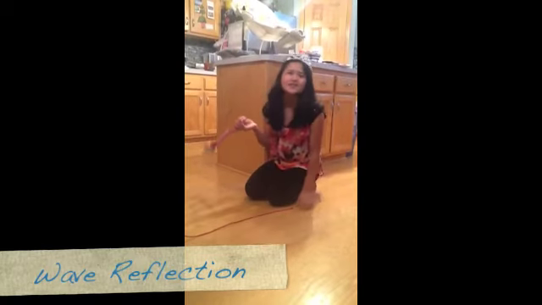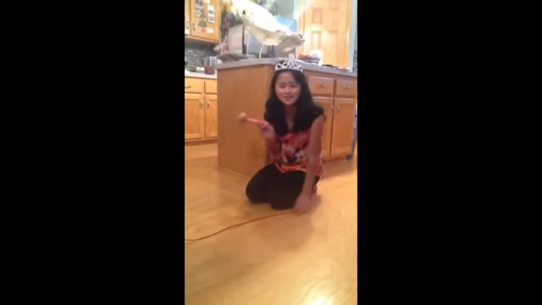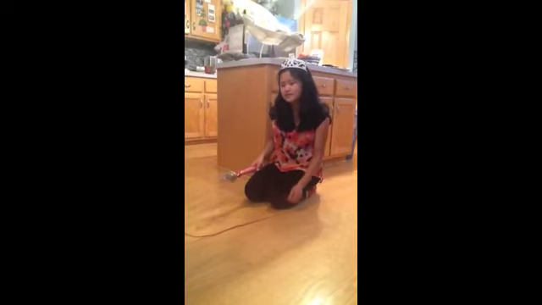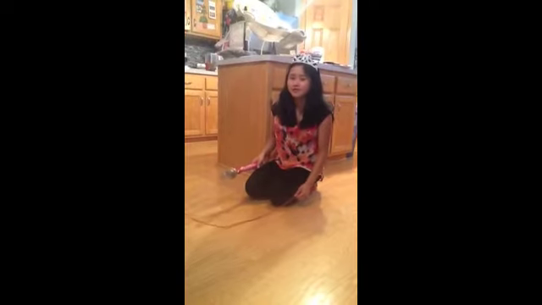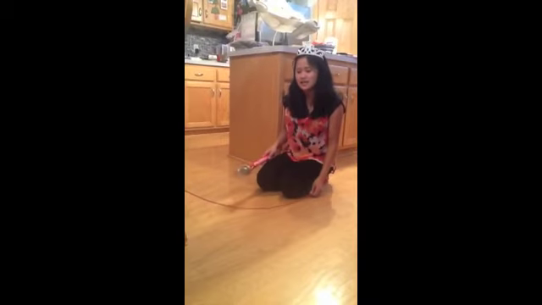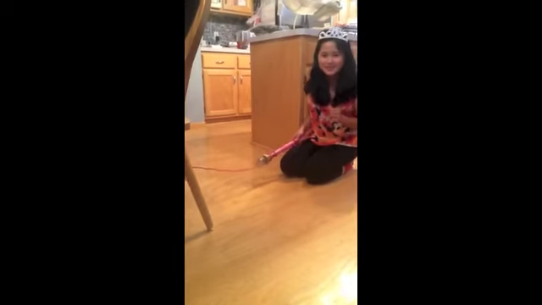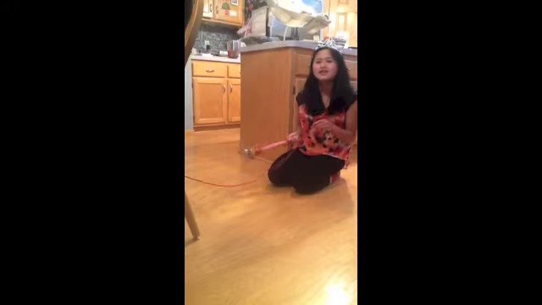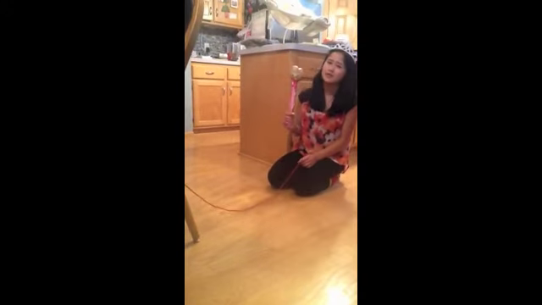Reflections are the result of a wave hitting another object. There are two types of reflections, fixed and free boundaries. In a fixed boundary, the wave hits something and is inverted and reflected. Like this. An example of this in the real world is when sound hits a concrete wall. It echoes because the sound waves hit the wall and then bounce back.